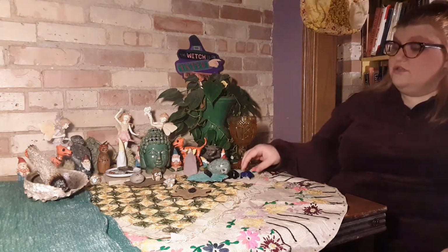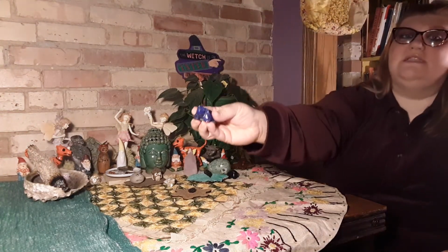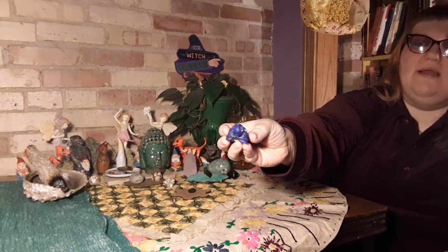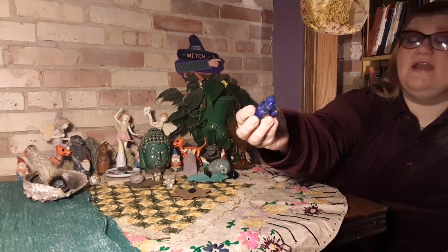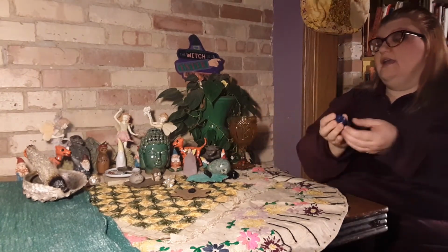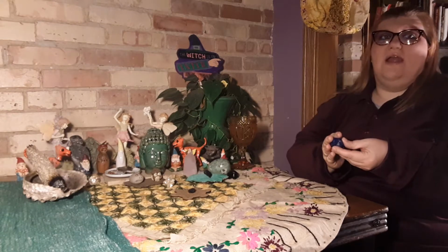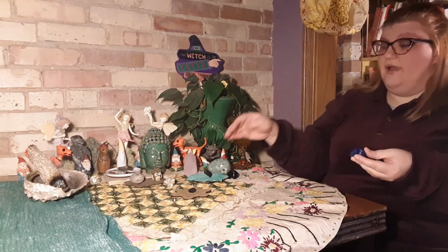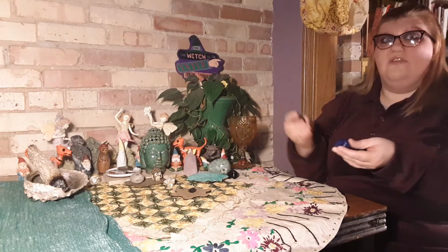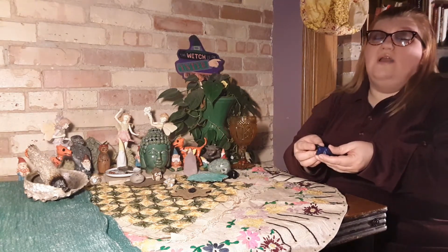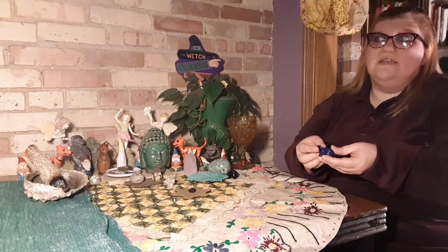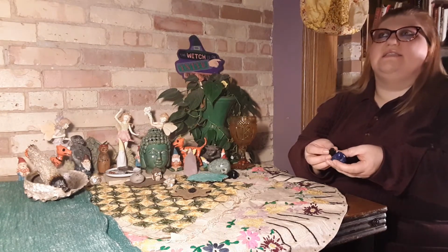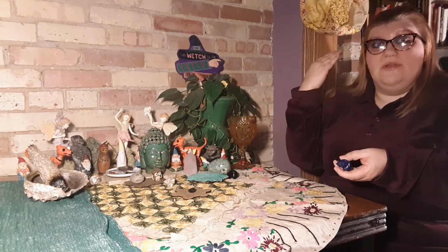So another stone that I would recommend working with your Moldavite is Lapis Lazuli. Now, Lapis Lazuli is really great for knowledge and higher purpose. And I find when I've used Moldavite, what it does for me is it really accesses something that's more deep in the brain.